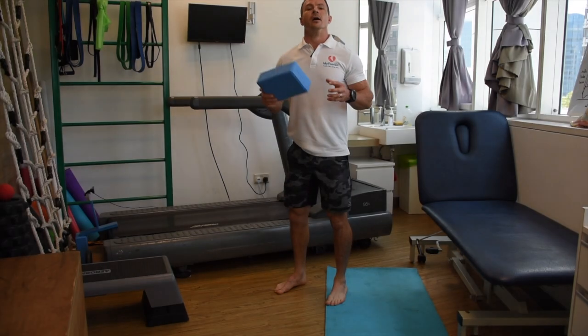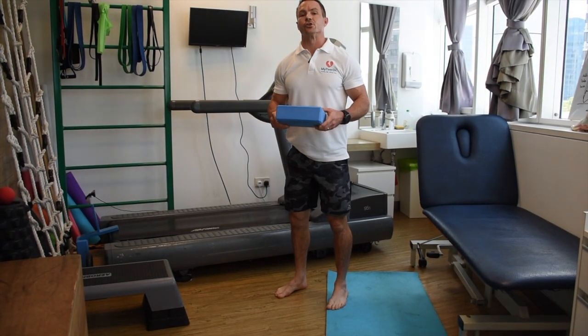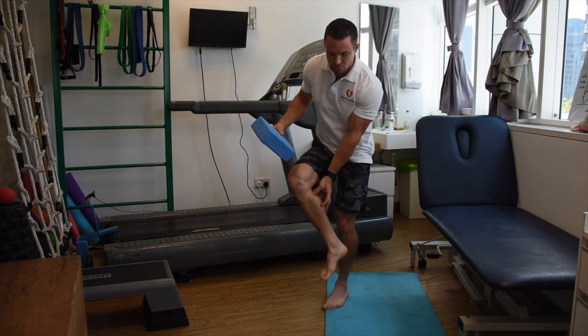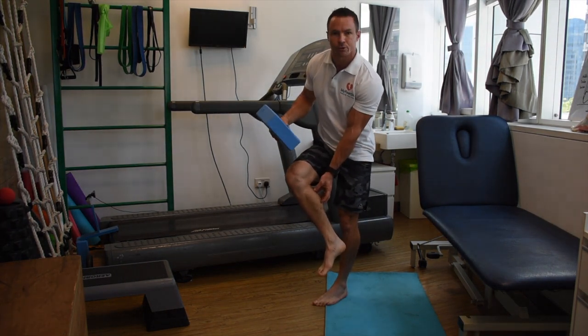Give that a go. Okay, so the next exercise we're going to do is another stretch, but this stretch is going to focus on the calf itself. So we're going to get into the superficial muscle at the top here called the gastrocnemius.